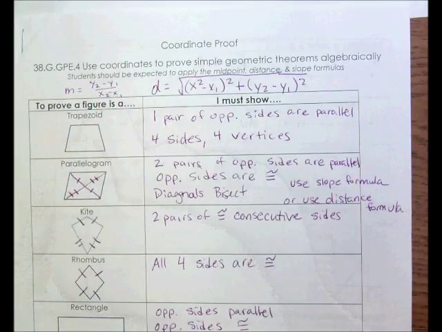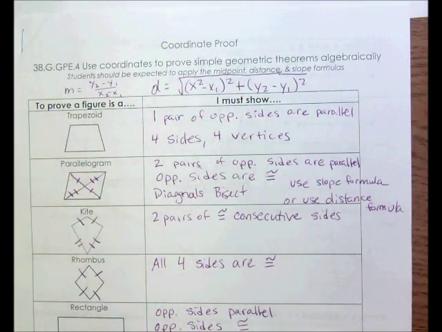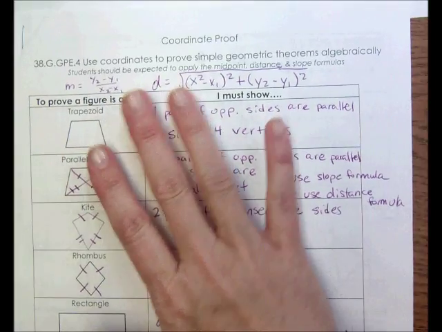The slope formula is just the change of y over the change of x. And then the distance formula is the distance formula that's found on your formula sheet. And you're going to use those two.